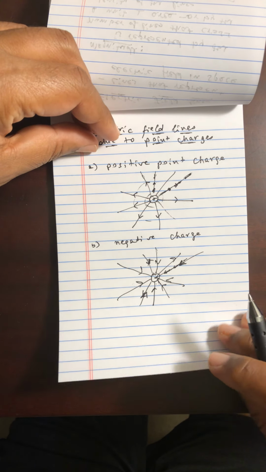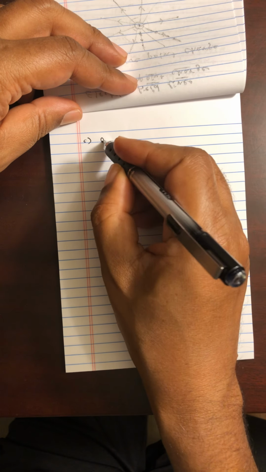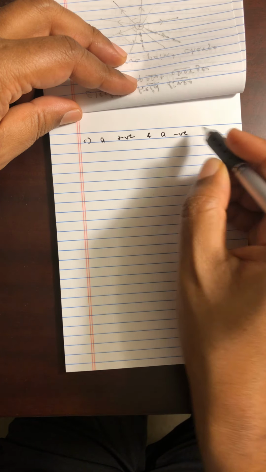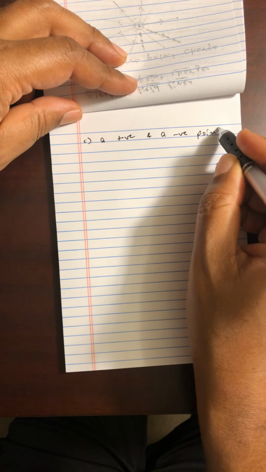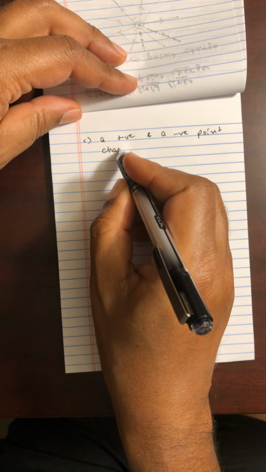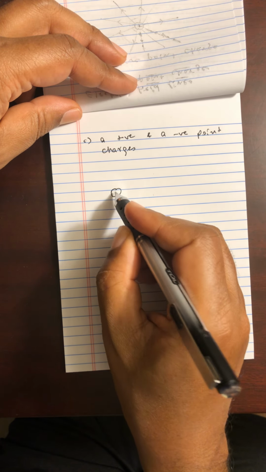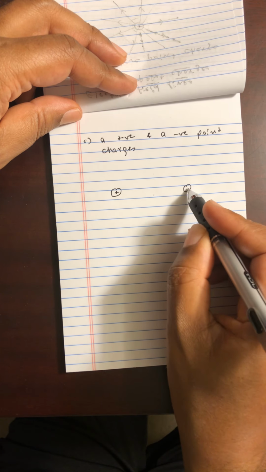All right. Now let's look at a positive and a negative point charge. Okay, so let's say we have a positive over here and a negative over here.